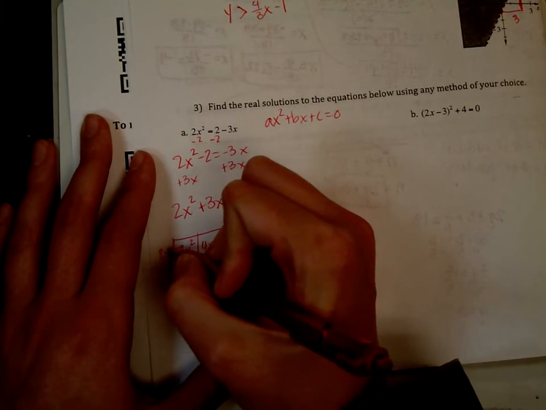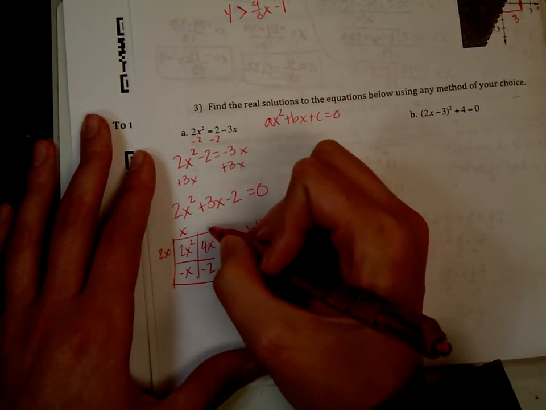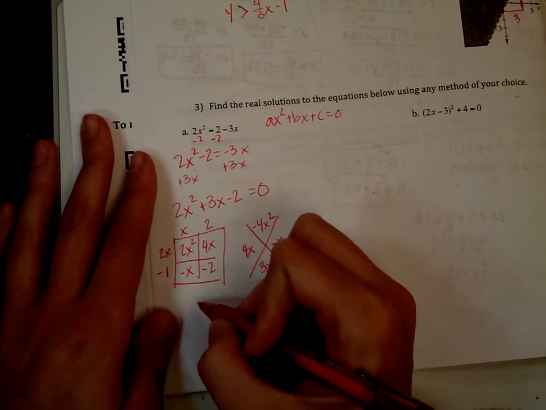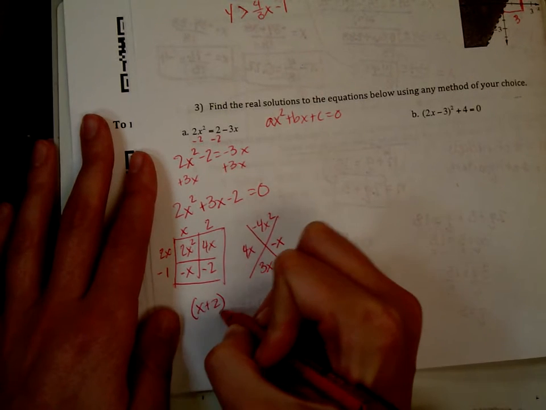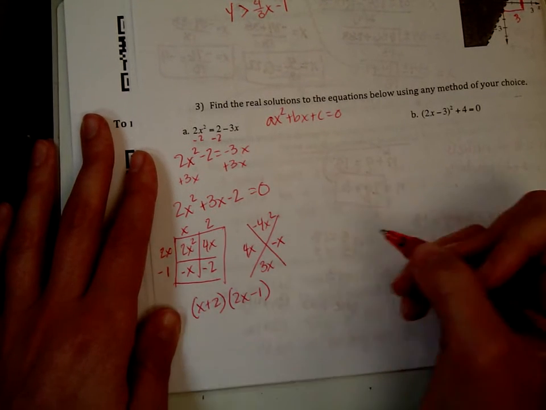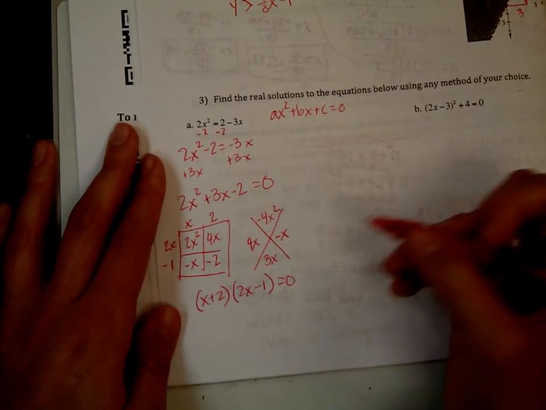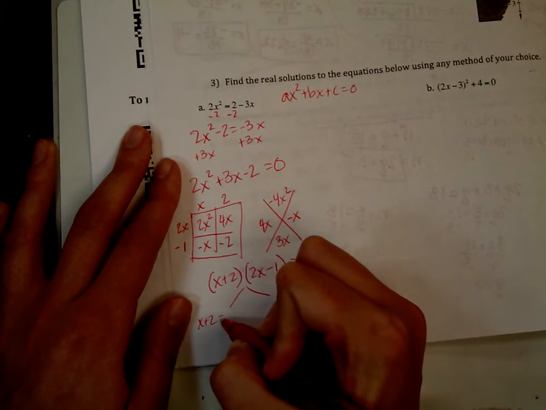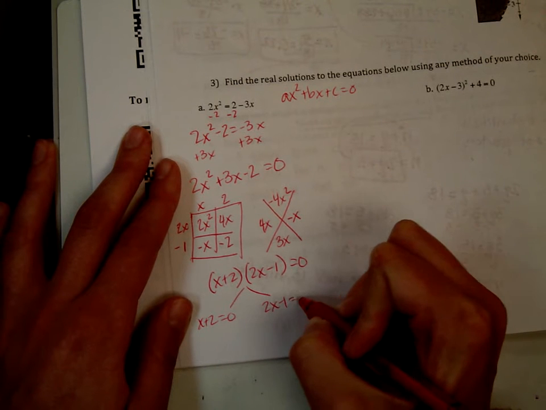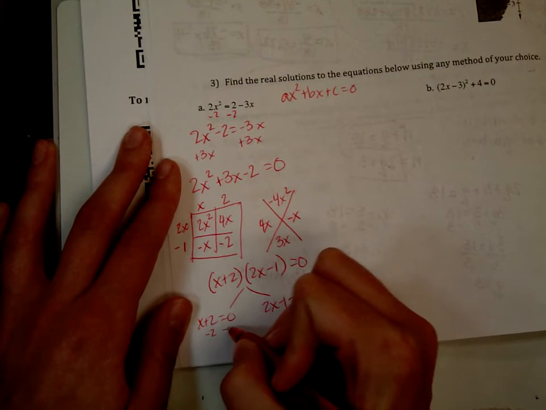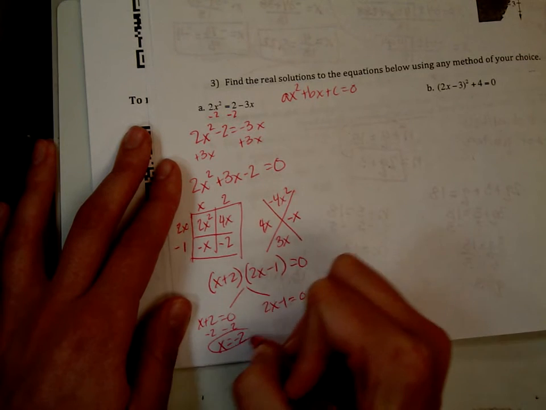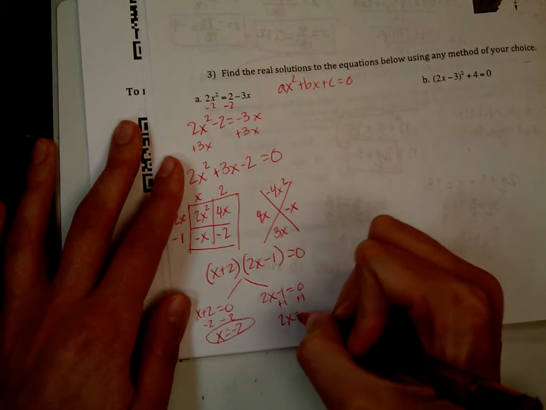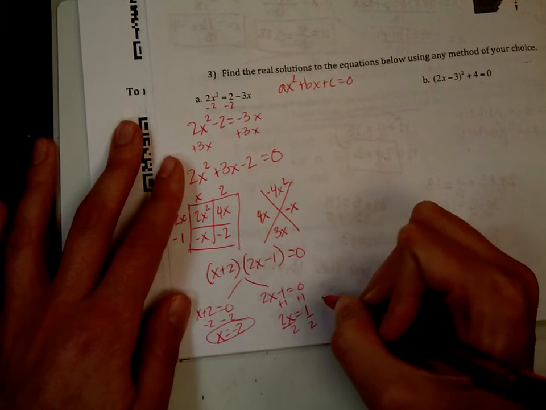So we'll have 2x and x. This would be 2, and that would be -1. So this equals x plus 2 times 2x minus 1 equals 0. Now I can use the zero product property. x plus 2 equals 0, or 2x minus 1 equals 0. So x equals -2, or x equals 1/2.